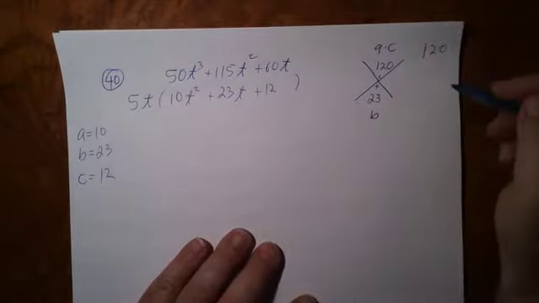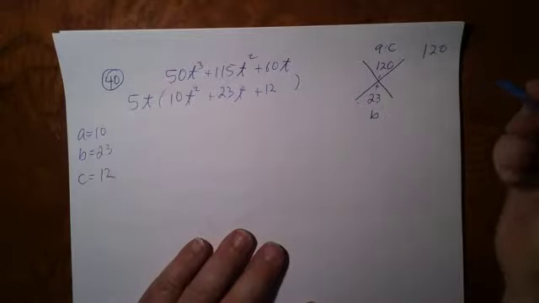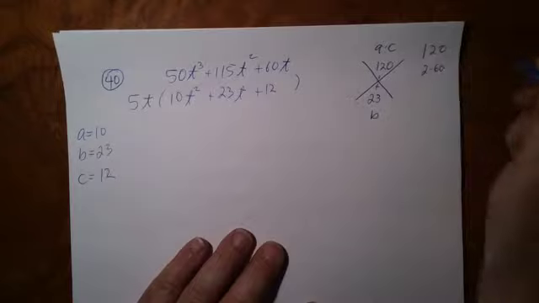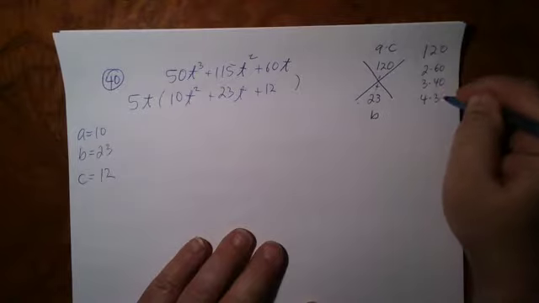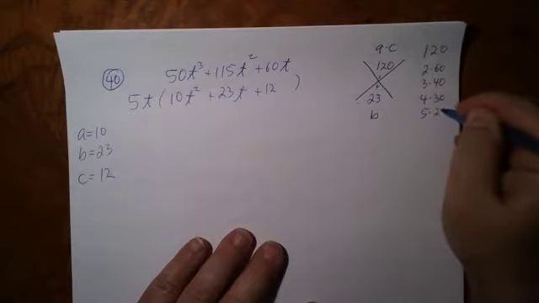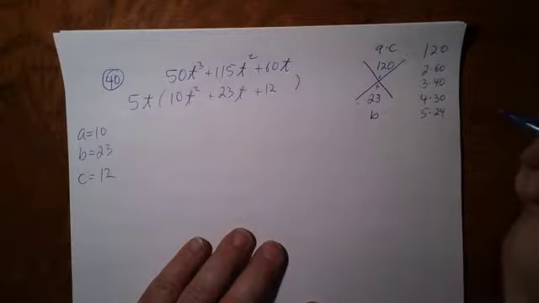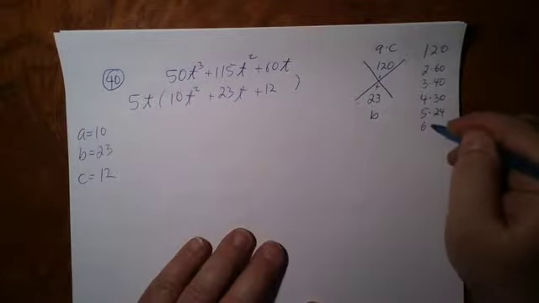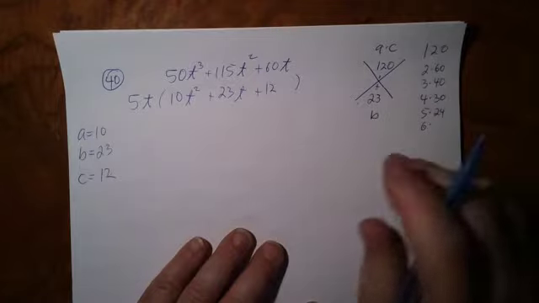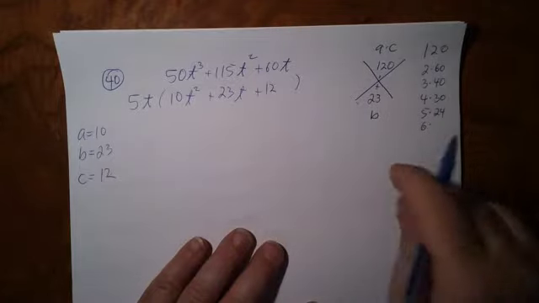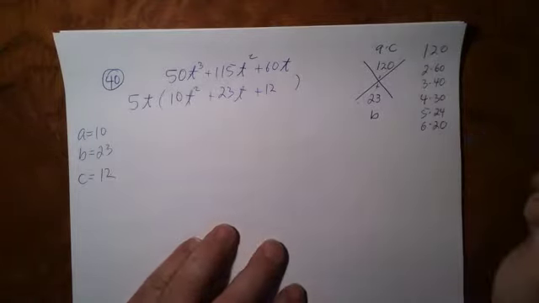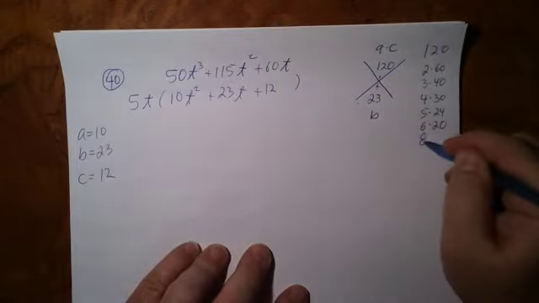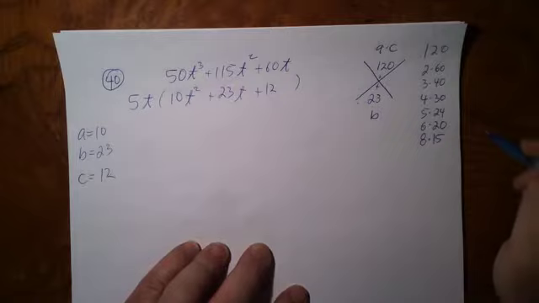So for 120, well, we know 1 times 120 is 120. We know that 2 times 60 is 120. 3 times 40. We have 4 times 30. We have 5 times 24. 6 times 15? No, 6 times 15 is 90. But 6 times 20 is 120. Is 8 times anything? I believe 8 times 15 is 120. And I believe also 10 times 12 is 120.